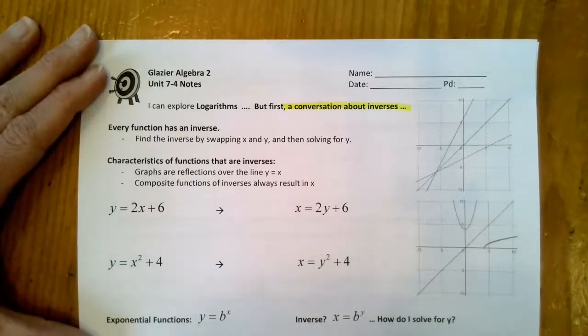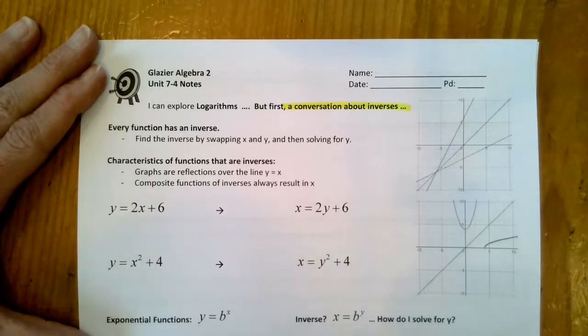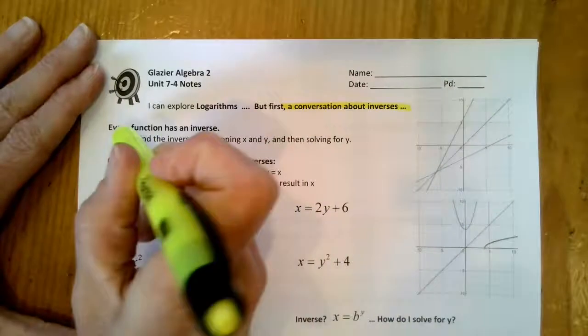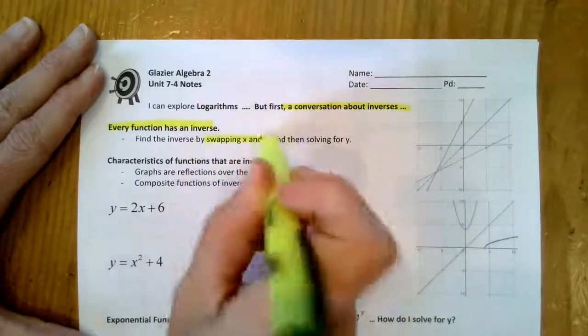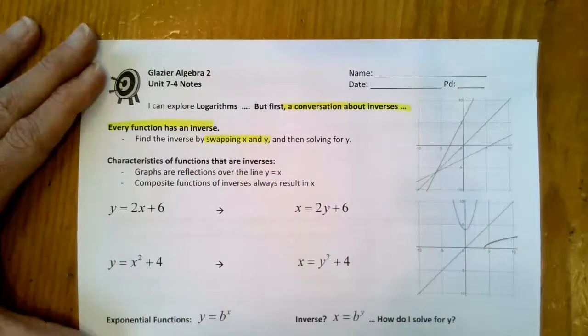And again, if you were able to print out the notes, great. And if you weren't, that's okay. You can just follow along on notebook paper. So every function has an inverse, and we find the inverse, remember, by swapping our x and y and then solving for the new y.